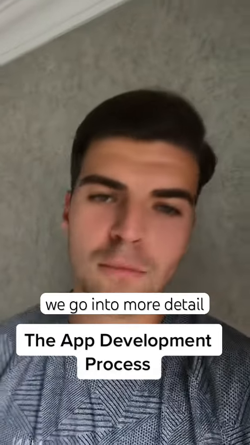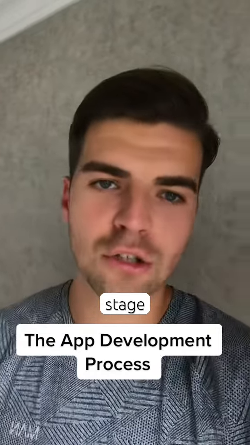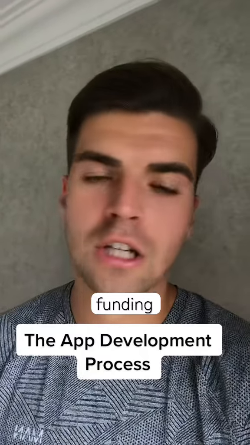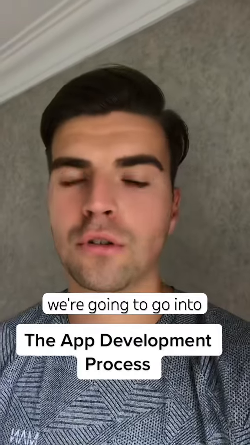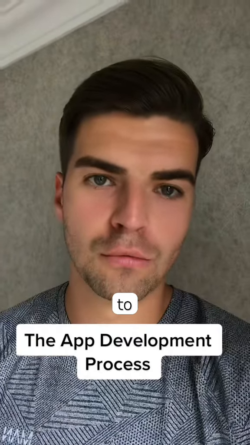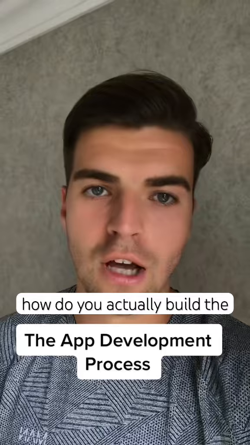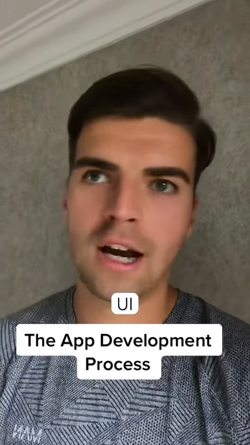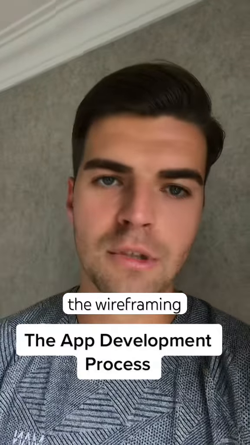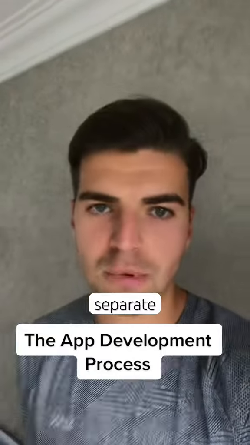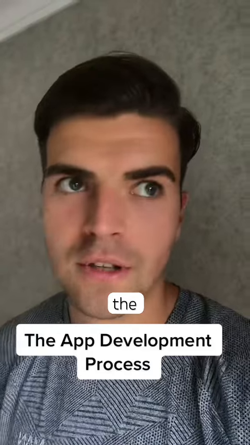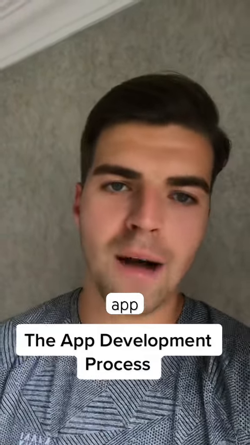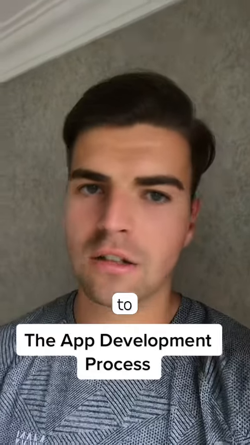So before we go into more detail on each stage throughout that process, such as investment strategies and seed funding, we're going to go into different ways to grow the brand. You're going to have to go into how you actually build the app itself, the code behind it, the UI, the UX design, the wireframing. All of these things we'll cover in separate videos, but the video today will just be based on the overall app development process from start to finish.